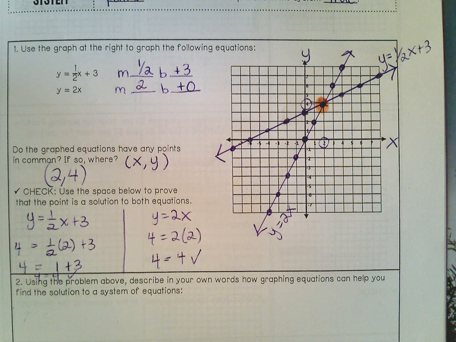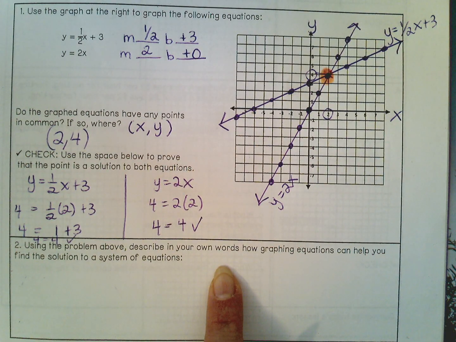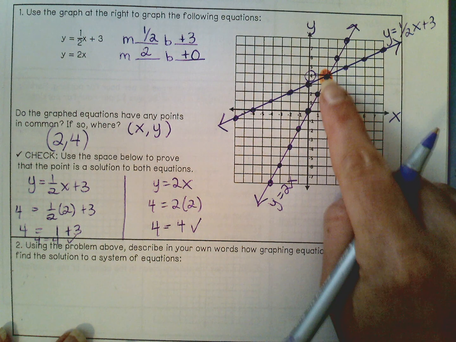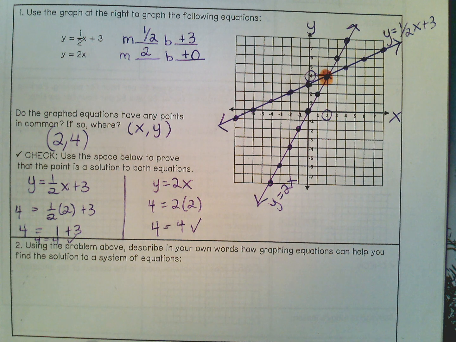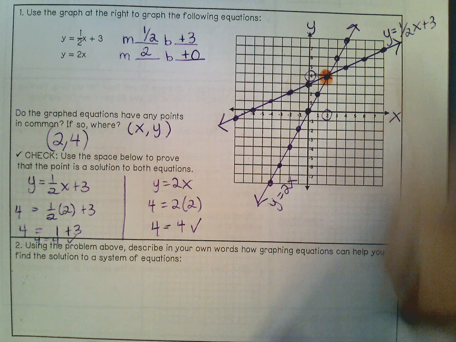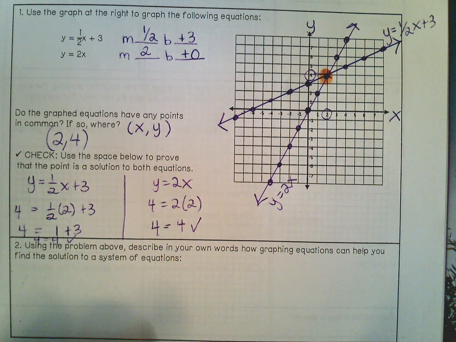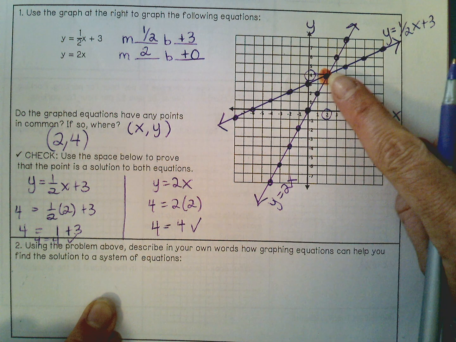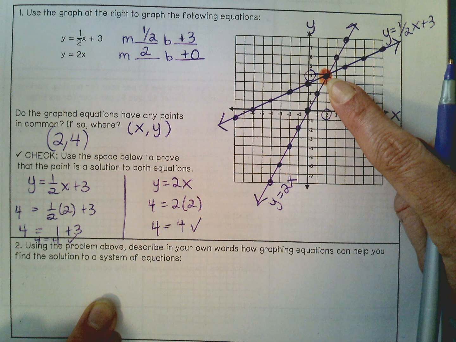Okay? So using the problem above, describe in your own words how graphing equations can help you find the solution to the systems of equations. So we're doing it graphically. It's nice that we're doing it graphically because we can visually see the point in which they cross. Later in algebra, you're going to learn how to do it algebraically, not graphically, by solving for these. Okay, we're not going to get into that today, but I just wanted to explain, and I want you to be able to describe how graphing equations can help you find that solution. It's the point in which they cross that makes both equations true.